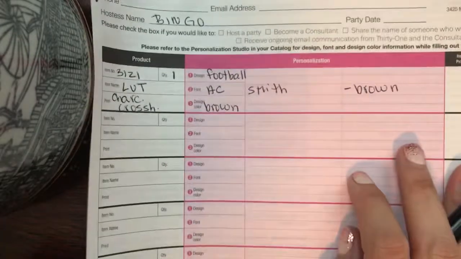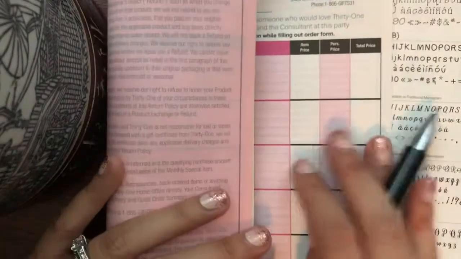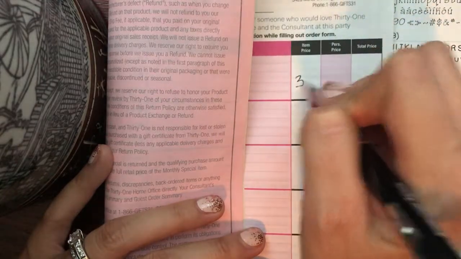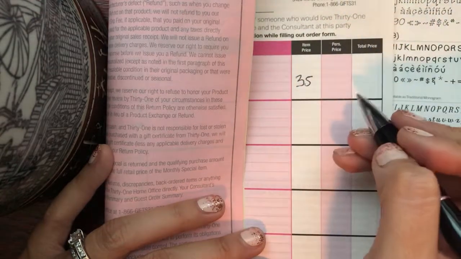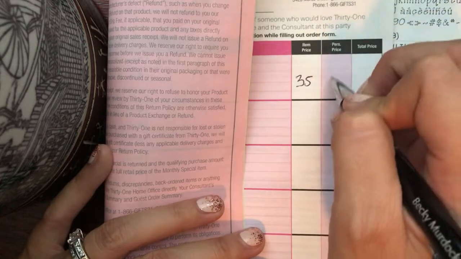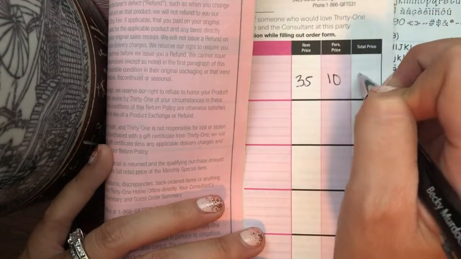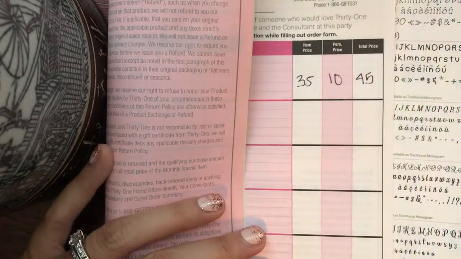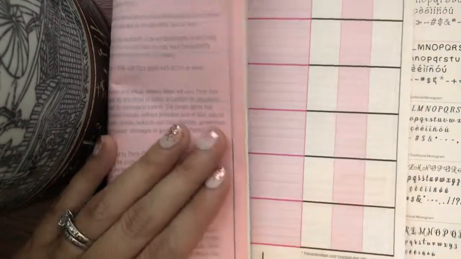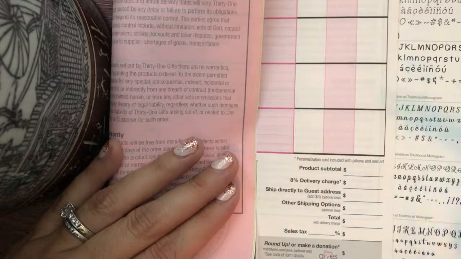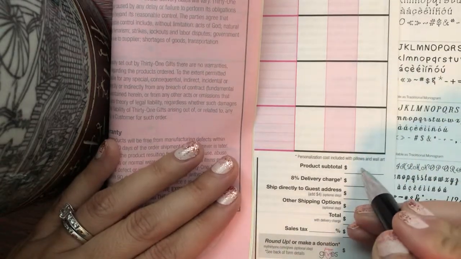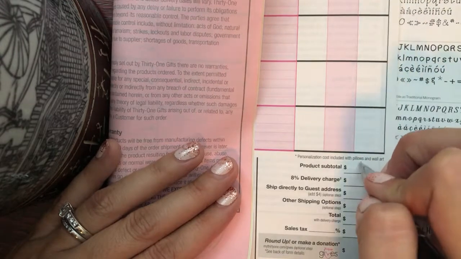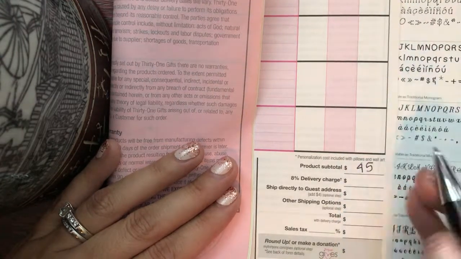Okay, so then over here is where, let me just fold this up a little bit. Over here is where we put the item price. So the item price is the price of the large utility tote, which is $35. And then you have the personalization price, which is $10. And then you have the total price right here, which is $45. And then you just do that throughout the whole order. Okay, you're including the monthly specials and those types of things. And that gets you to the product total. So that product total right here, if we're just doing this one item, is $45.